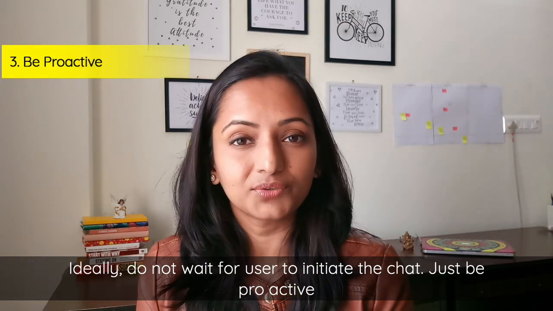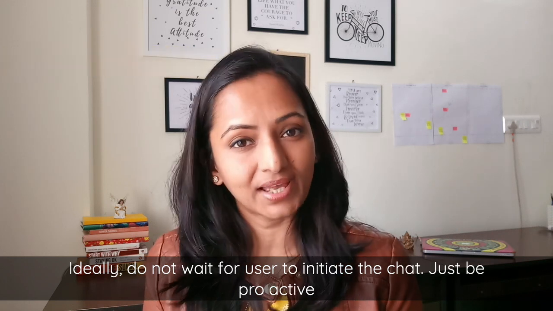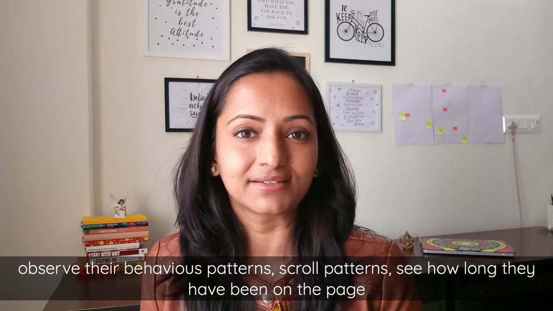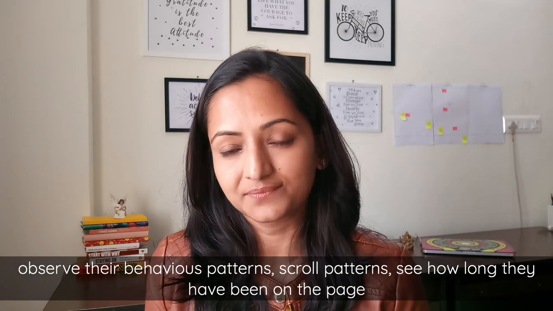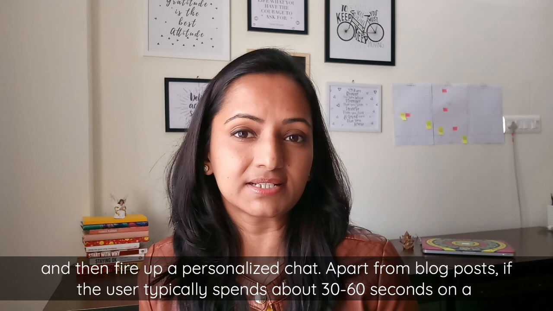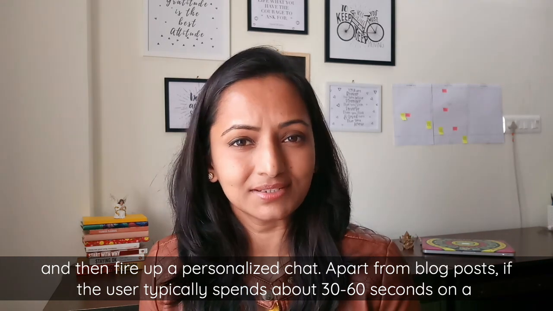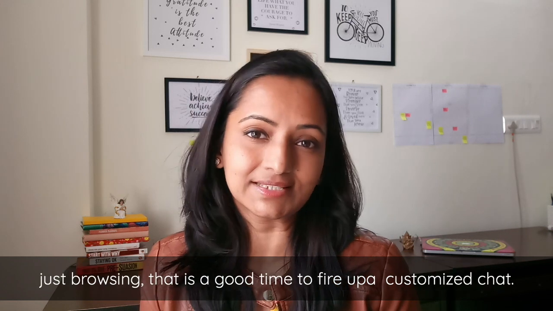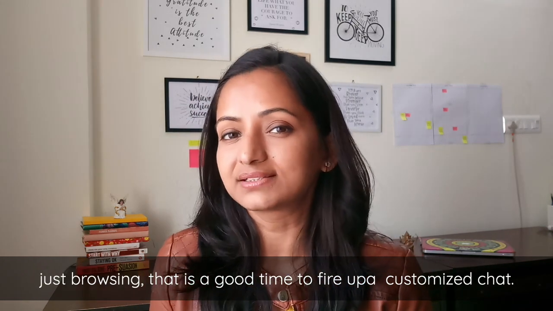So ideally, do not wait for your user to initiate the chat. Just be proactive, check out their behavior patterns, check out their scroll patterns, see how long they have spent on a page, and then fire up a personalized chat. Apart from blog posts, if a user typically spends about 30 to 60 seconds on a page just browsing, that is a good time to fire up a customized chat.